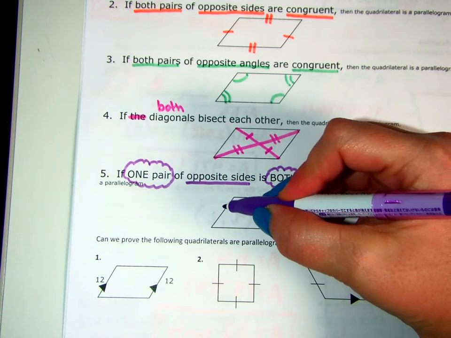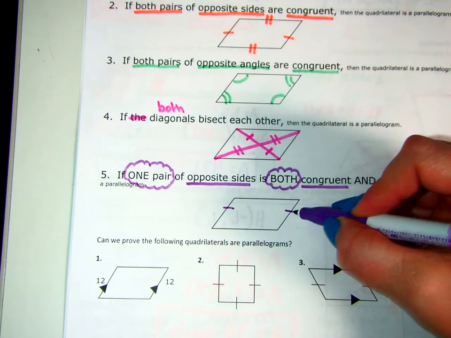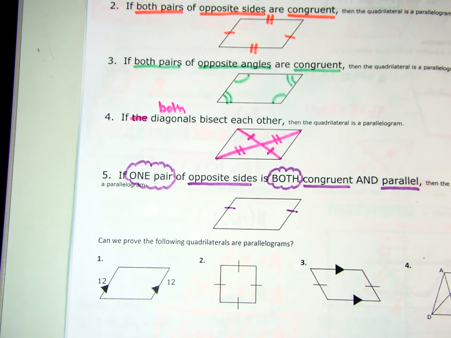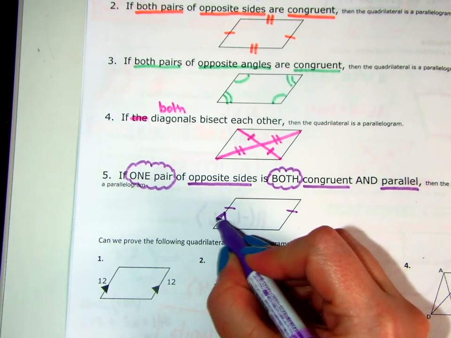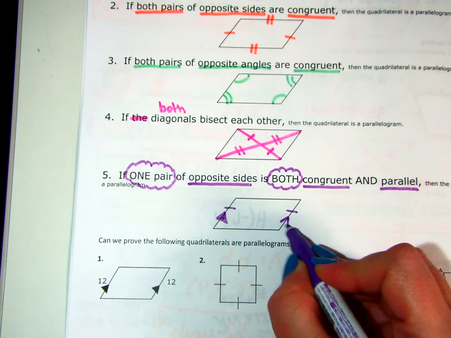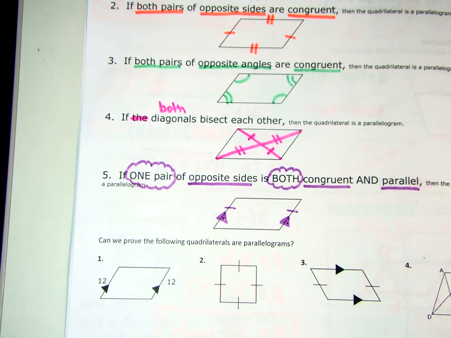We have to be able to show mathematically, or it has to be given to us that they are congruent, and that one pair that's congruent also has to be parallel. If we can show that, if it's given to us or we can show it mathematically, then we can say that this is parallel and my opposite sides are parallel, my opposite sides are congruent, my opposite angles are congruent, my consecutive angles are supplementary, and the diagonals bisect each other.